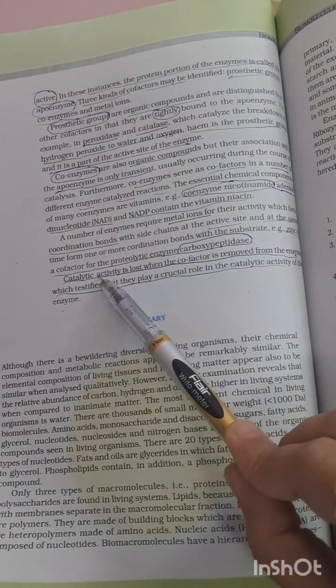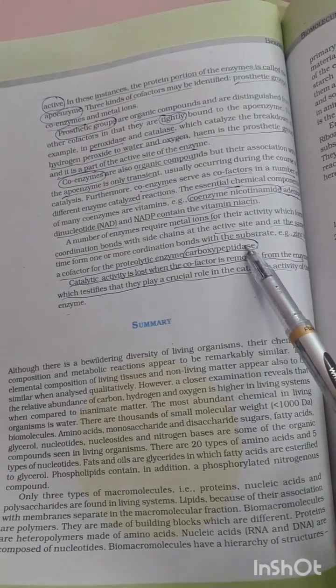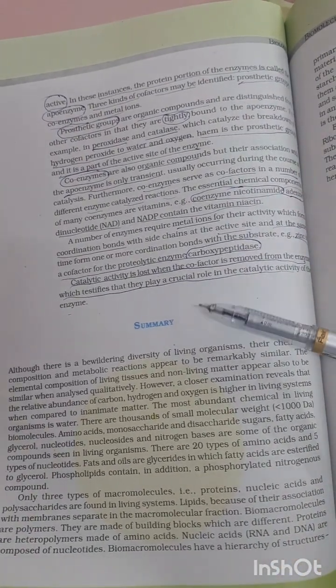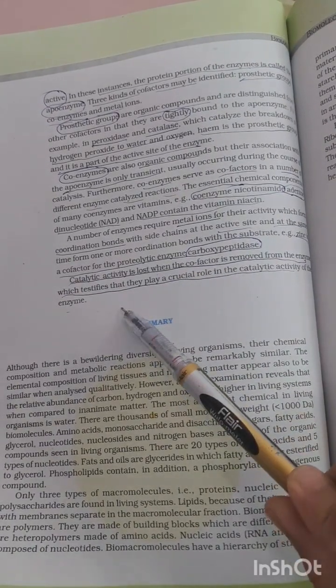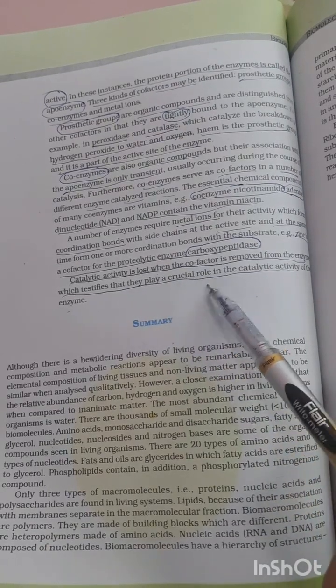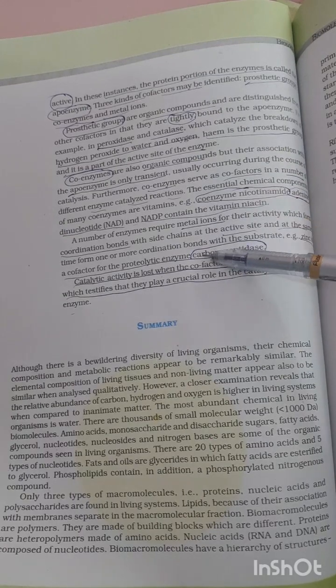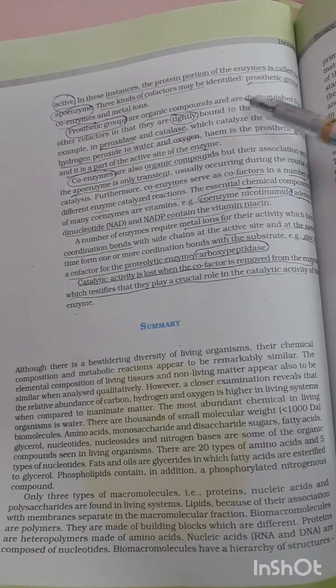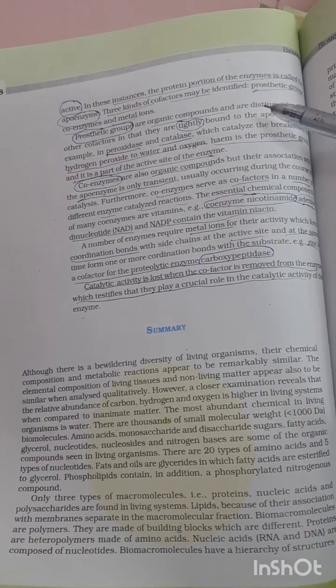Now zinc is a cofactor in the proteolytic enzyme carboxypeptidase. You have to remember these examples in this portion. Catalytic activity is lost when the cofactor is removed from the enzyme, which testifies that they play a crucial role in catalytic activity. So these examples are very important, as well as these cofactors: prosthetic group, coenzymes and metal ions. You have to remember them by heart. Thank you.